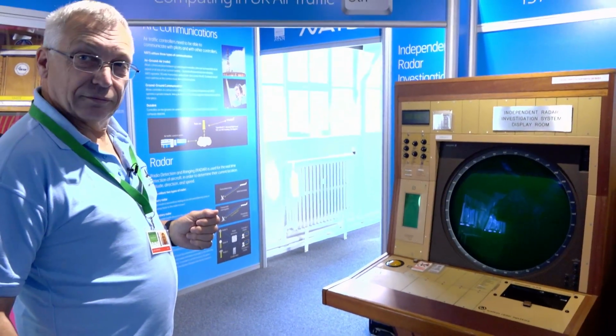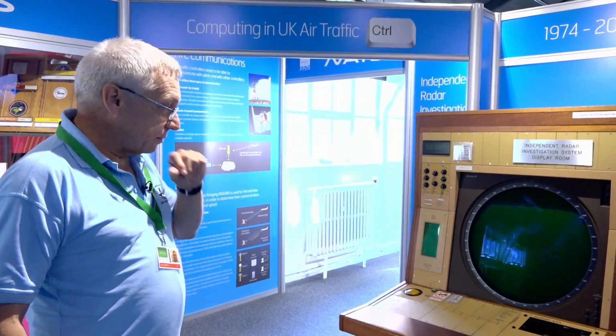What's the sort of refresh on something like that? How often would it be refreshed? Well, it's effectively being refreshed all the time because it's a vector graphics drawn system, but the radars typically rotate one rotation every 4 seconds. So you're only going to get an update in terms of the radar data about every 4 seconds.